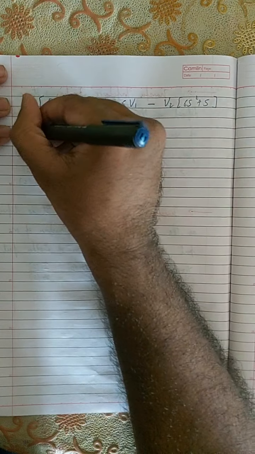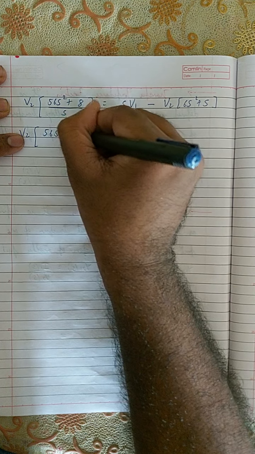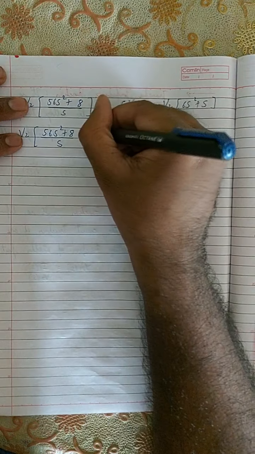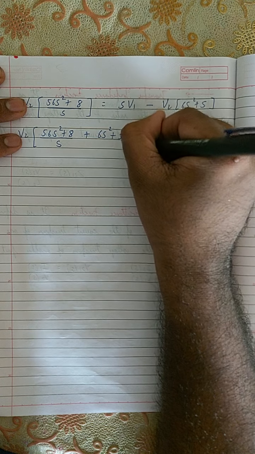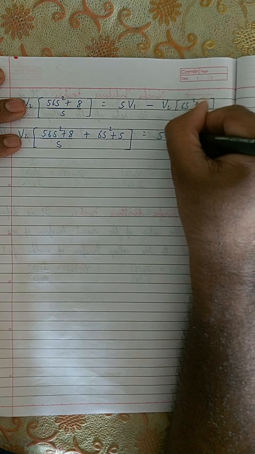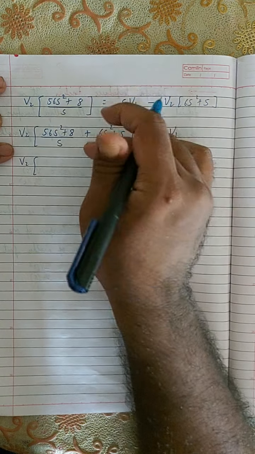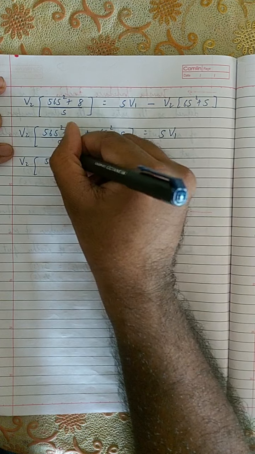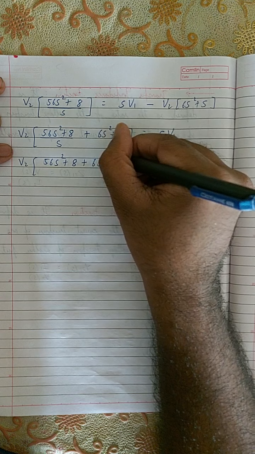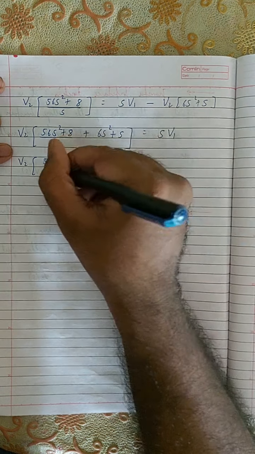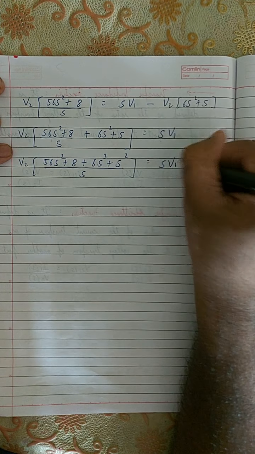So therefore V2 into 56s square plus 8 by s plus 6s square plus s is equal to sV1. This can also be written as V2 into 56s square plus 8 plus 6s cube plus s square, after taking the LCM, by s, equal to sV1.